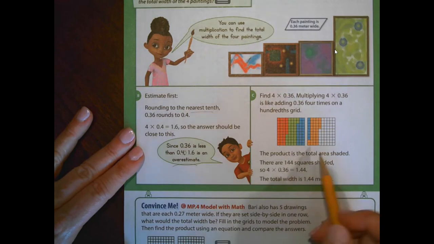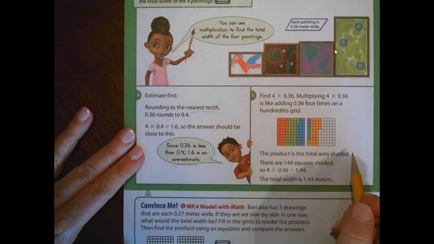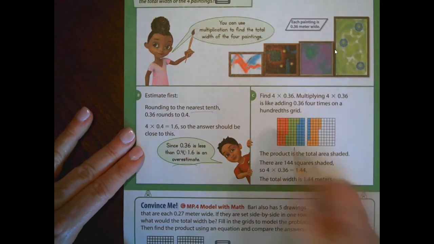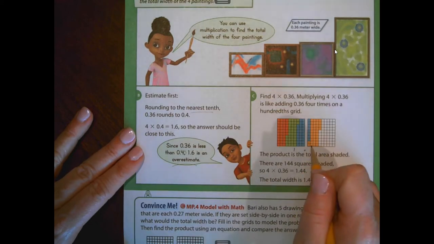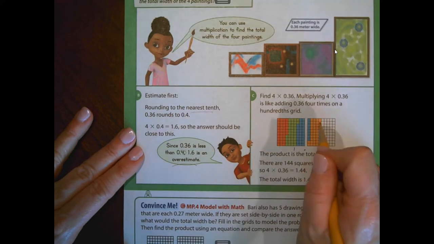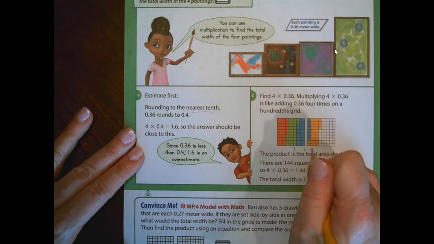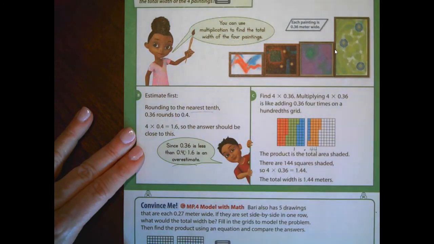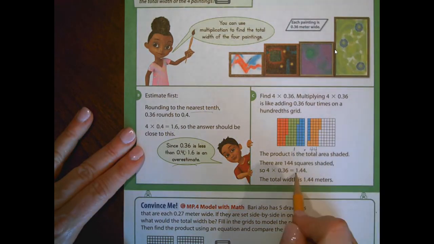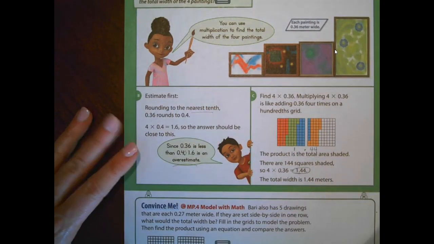When we look at the product, we're looking at everything shaded. So we see that we have one whole shaded, and we have 10, 20, 30, 40, 1, 2, 3, 4, 44 hundredths of a second decimal grid shaded. So our product is 1 and 44 hundredths.